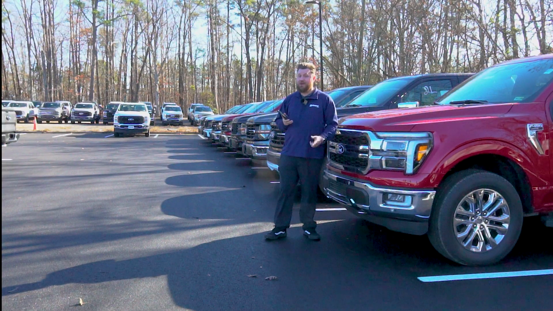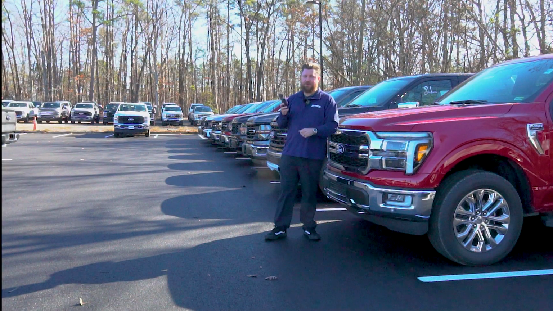The Ford Pass app puts the power of connection right in your hands and enhances your Ford ownership experience in every single way. So download the Ford Pass app today and control your vehicle from both behind the wheel and from outside the vehicle.